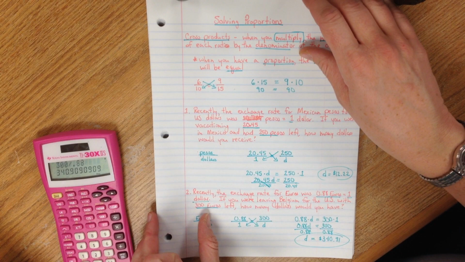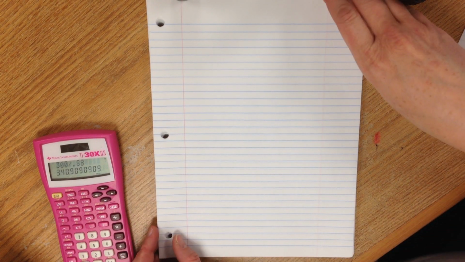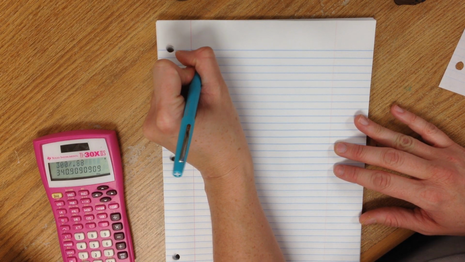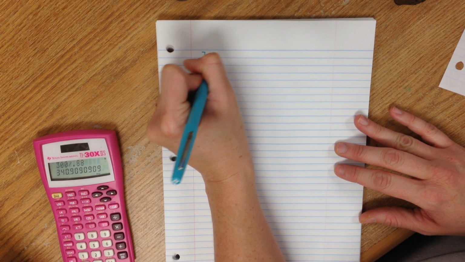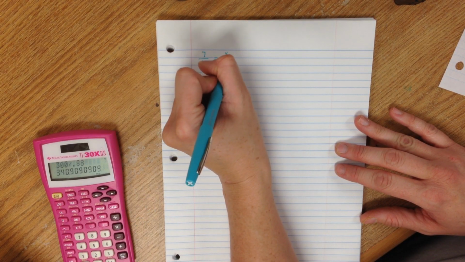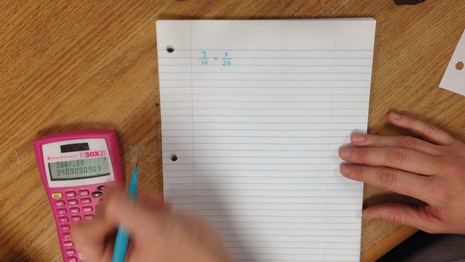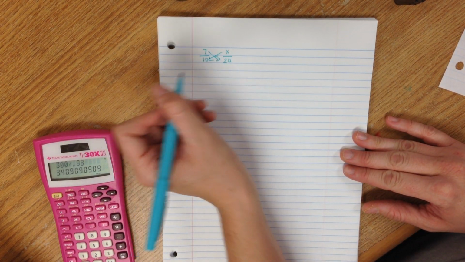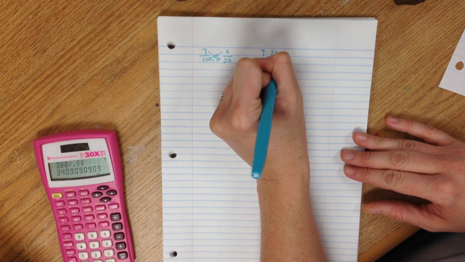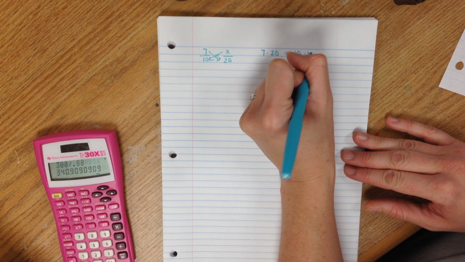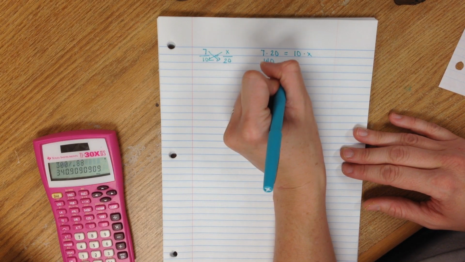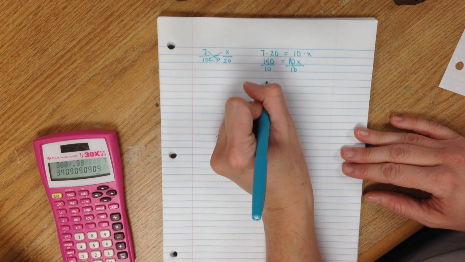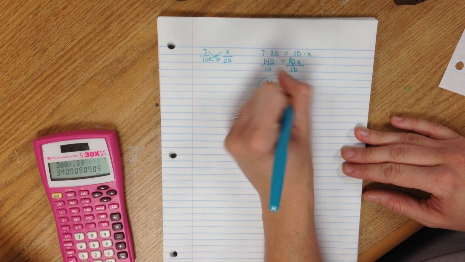And you could do it even, let me show you one more. You could even do it without a story problem. A lot of times we'll just see like 7/10 equals X over 20. Okay? And then to solve this proportion, you are going to cross multiply. And so we would have 7 times 20 equals 10 times X. So 140 equals 10X. Then you divide by 10 on both sides, and then X equals 14.